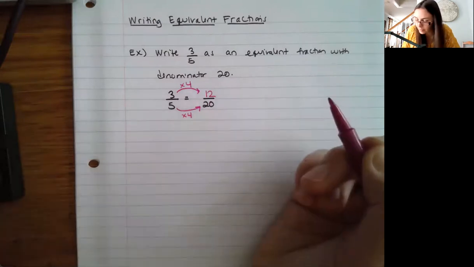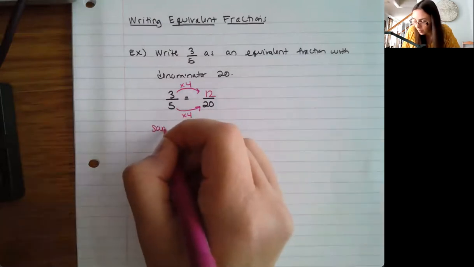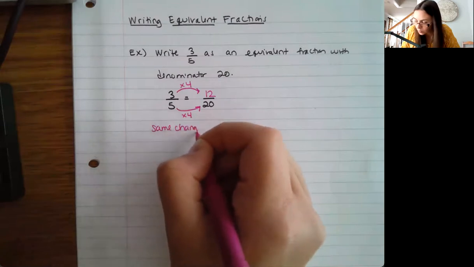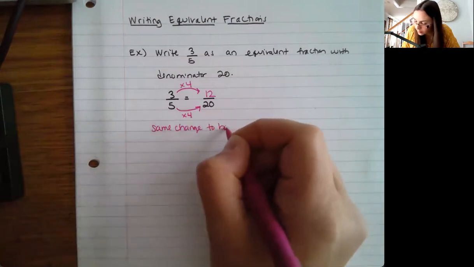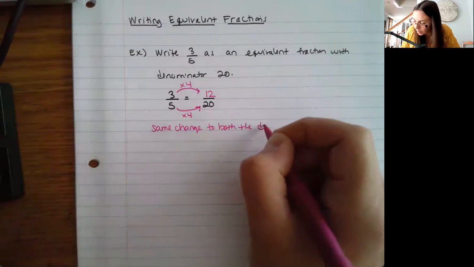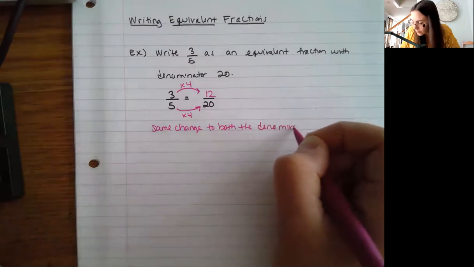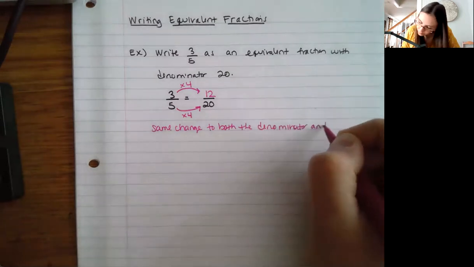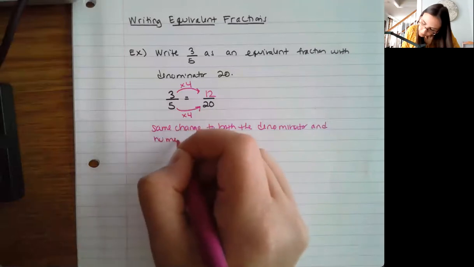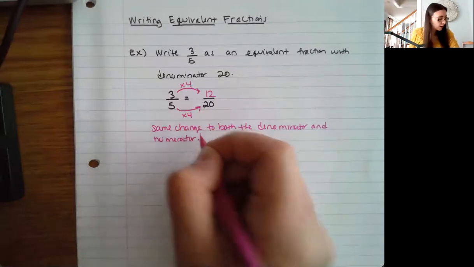Okay, so we need to make the same change to both the denominator and numerator. Okay, so that's a really important idea here.